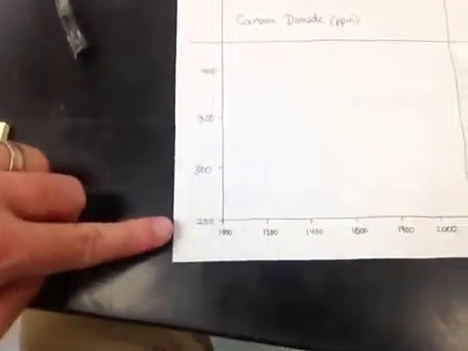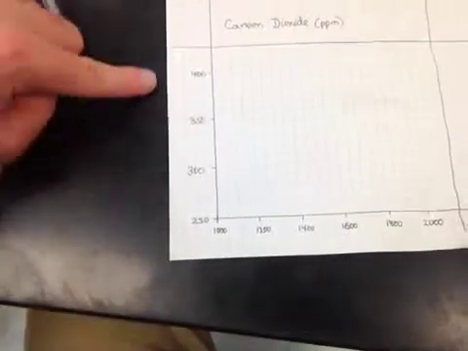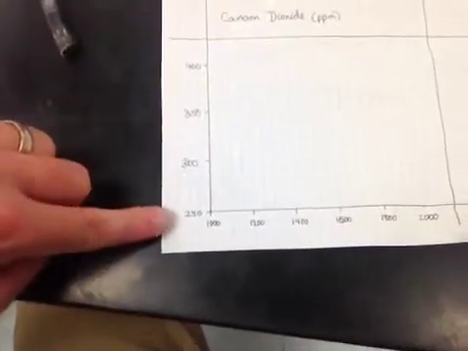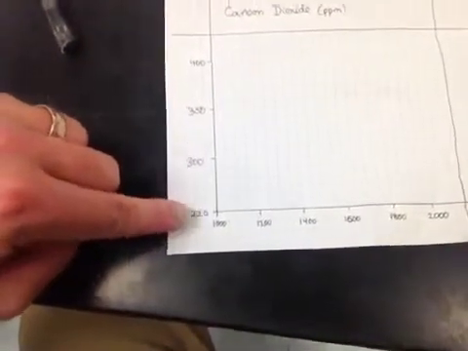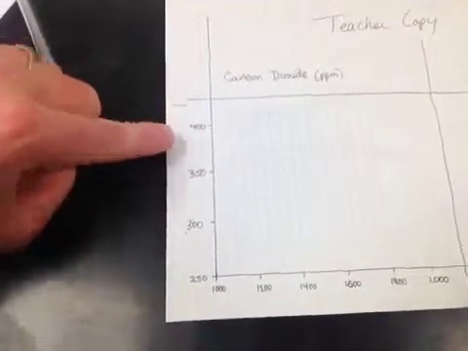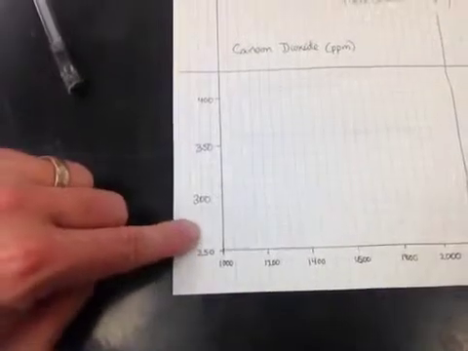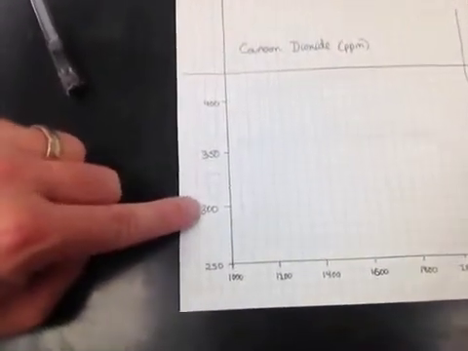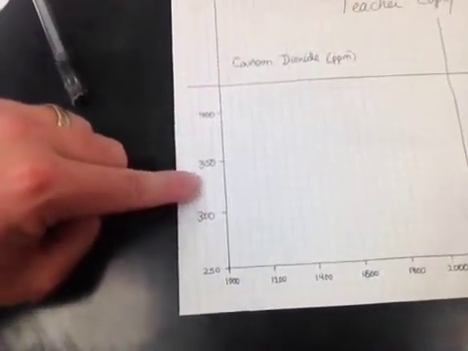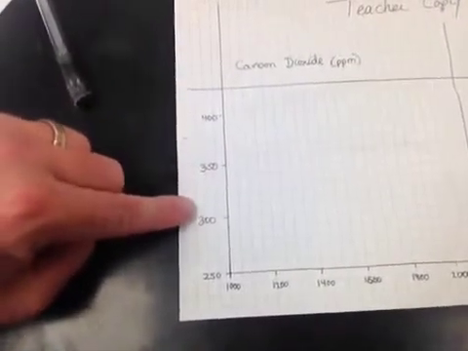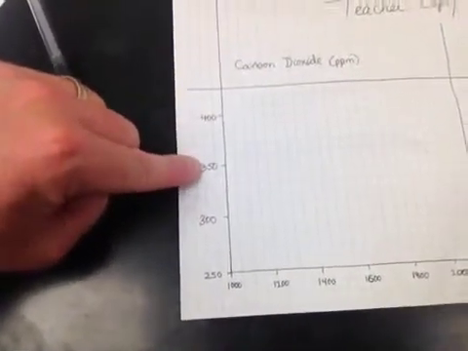On the left-hand side of the graph here, this is our parts per million, or concentration of carbon dioxide, and we're going to start off with 250 and end at 400. And you're going to note that I go every 5 lines because 250, 260, 270, 280, 290, 300, 310, 320, 330, 340, and 350, all the way up to 400. And that's your carbon dioxide.